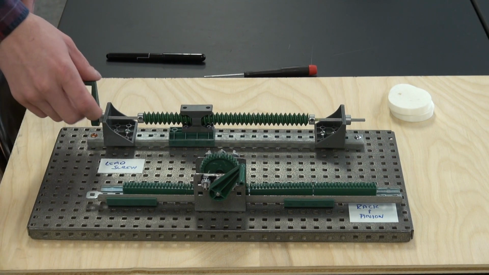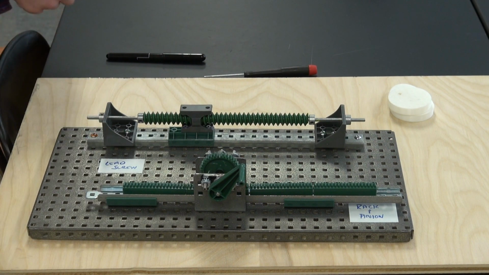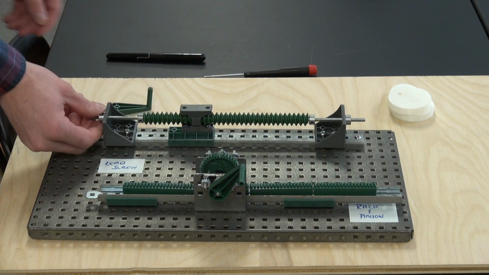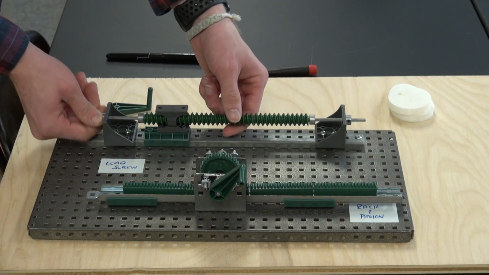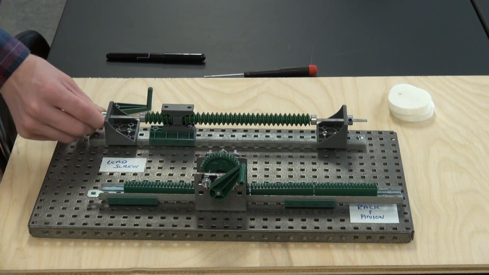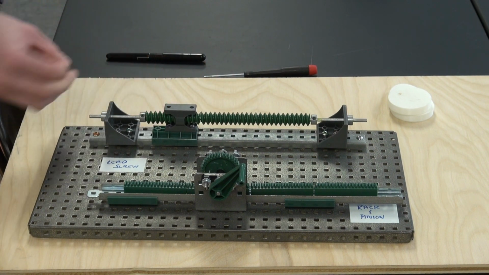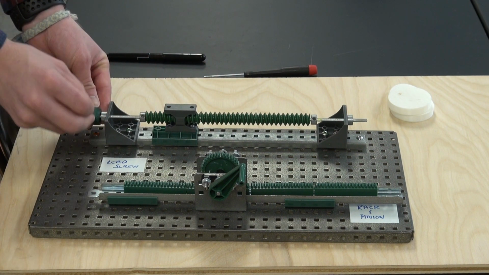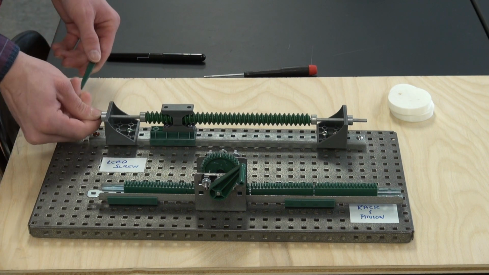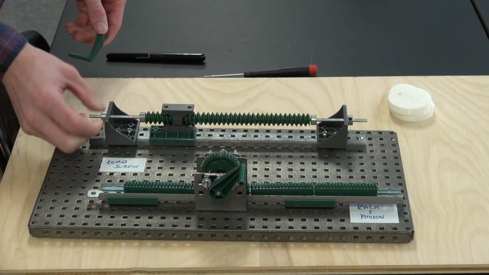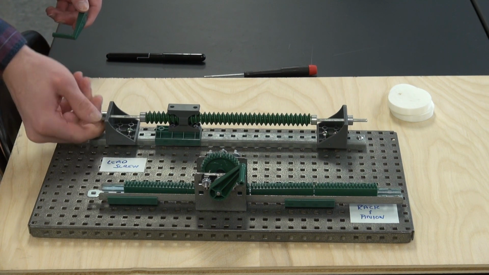Now for the lead screw, what type of movement is the input movement? So my input, I'm spinning this long axle here that goes through our worm. This input movement, again, if I'm rotating it, is going to be a rotary. The crank doesn't quite fit, so I'm going to spin it in my hand. But this is a rotary movement.